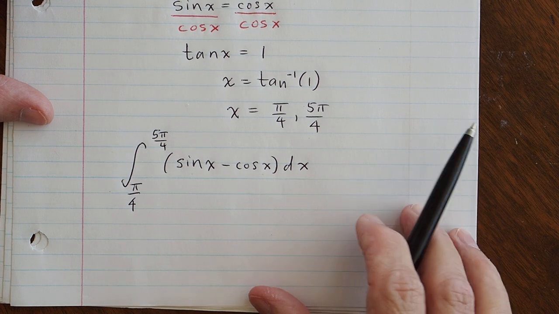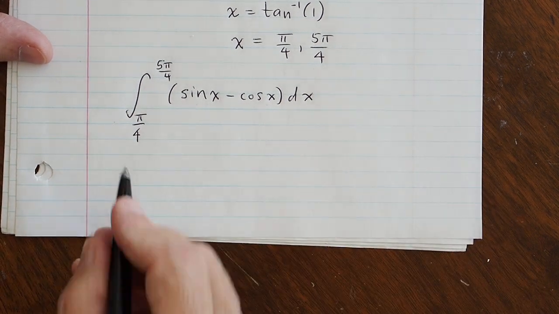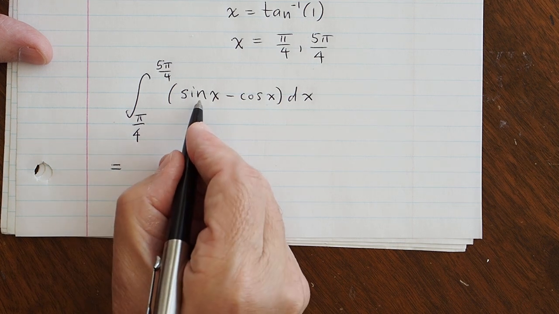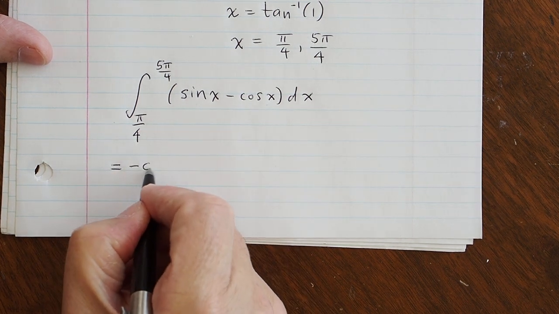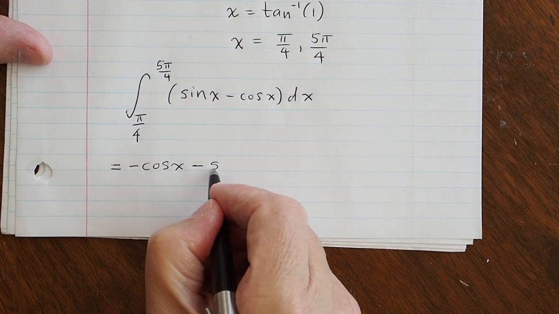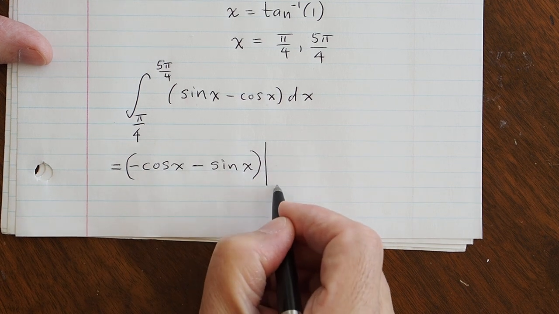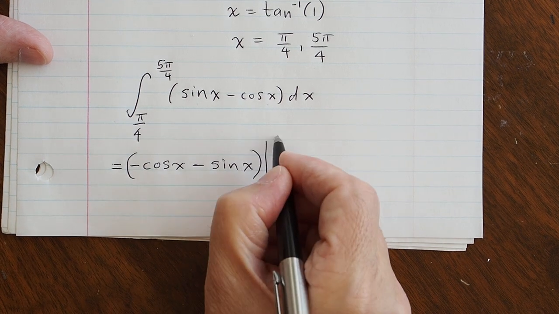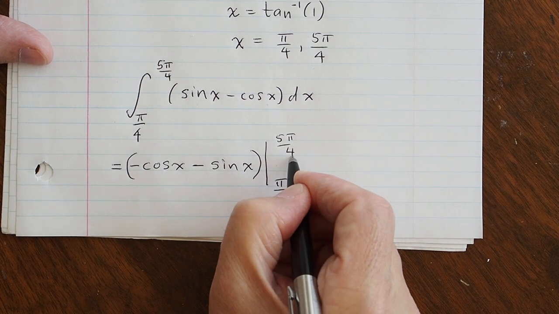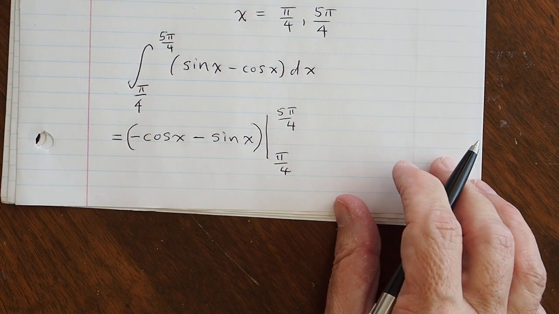So we just proceed by taking the antiderivative of this expression first, and that's going to give you antiderivative of sine x is negative cos x minus, and the antiderivative of cos x is sine x. And this expression will be evaluated from pi by 4 to 5 pi by 4. Okay.